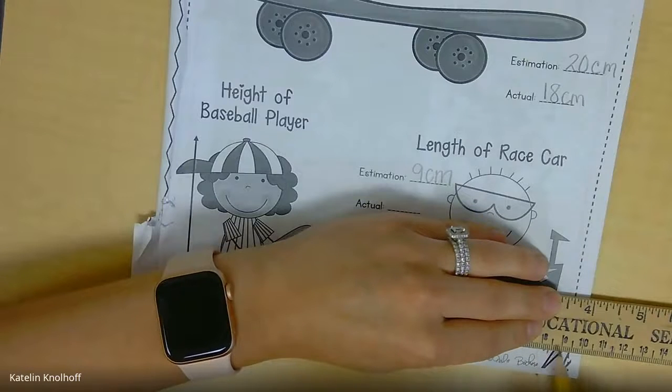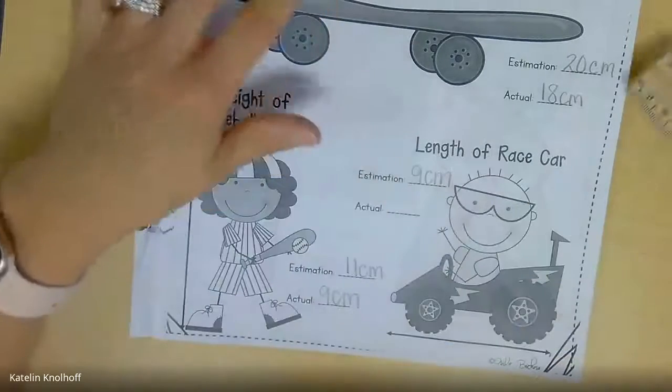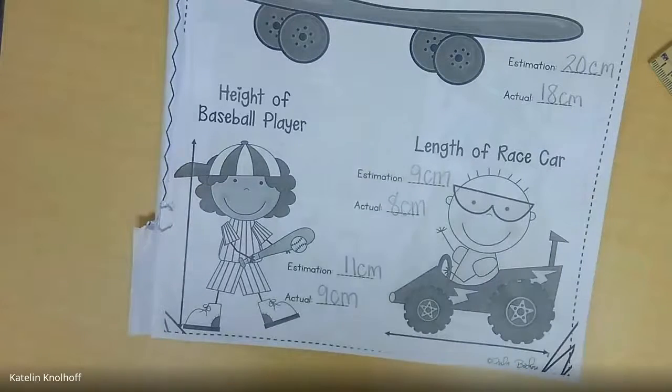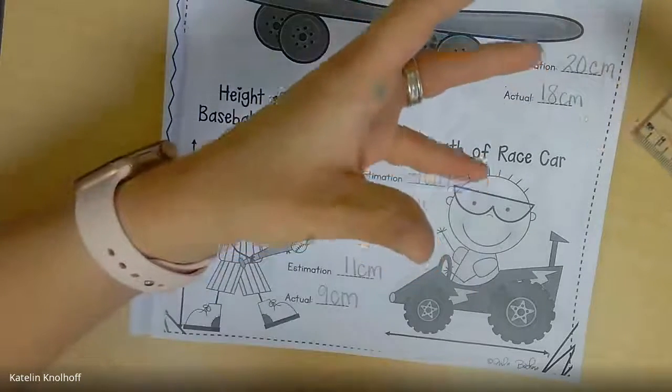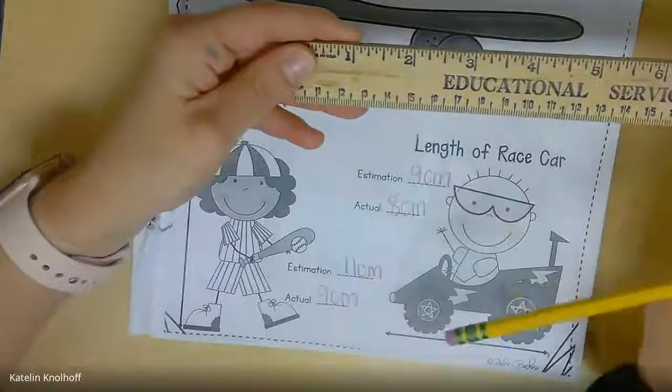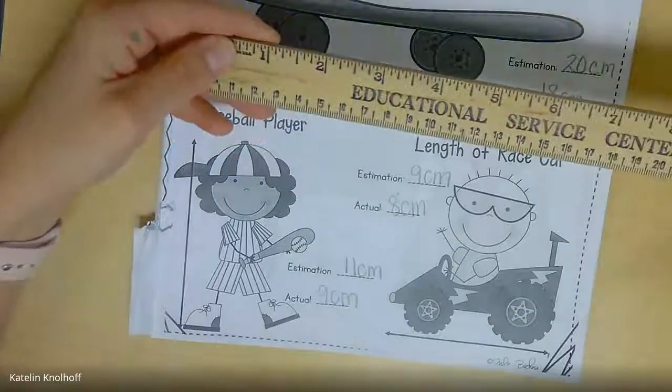Again, it's in between the 8 and the 9, but it's not past the half mark yet. So this is 8 centimeters long. Now my estimations were pretty close, but they weren't exact, and that's okay because those were guesses. And if you notice, the numbers for centimeters are larger than our inches because inches take up more room than a centimeter takes up.